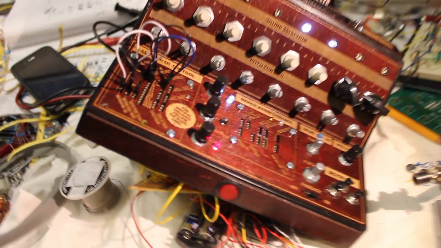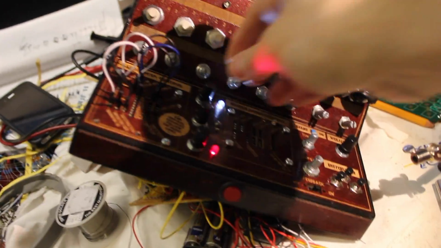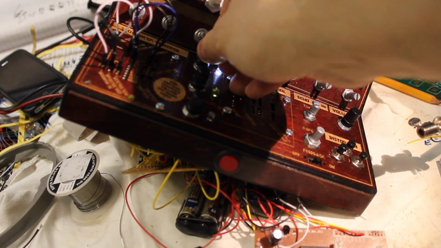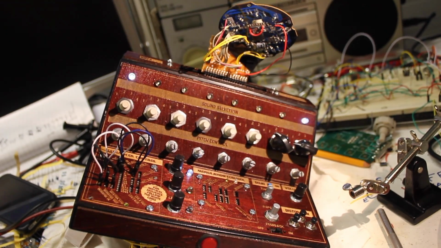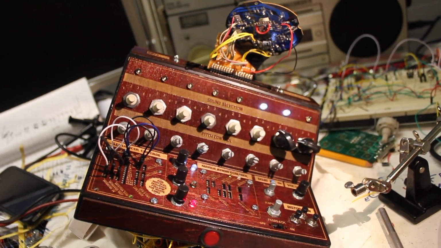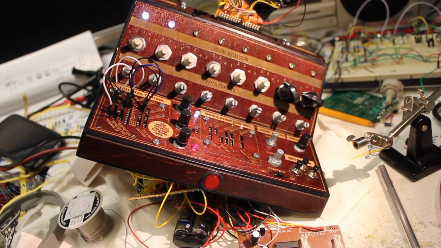The sequencer is going the right way and acting as it should, but I think I burned the toy because it touched the other side, so I'll have to change it. But the sequencer is doing what it's supposed to.